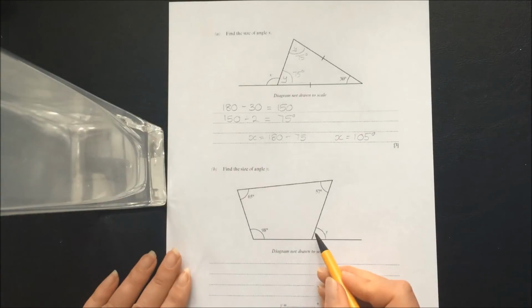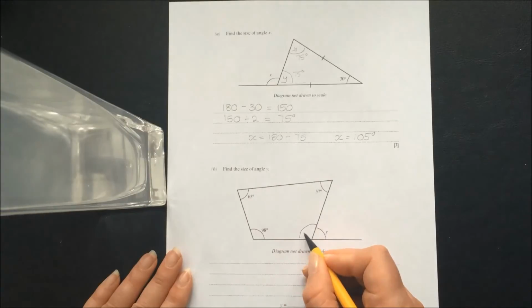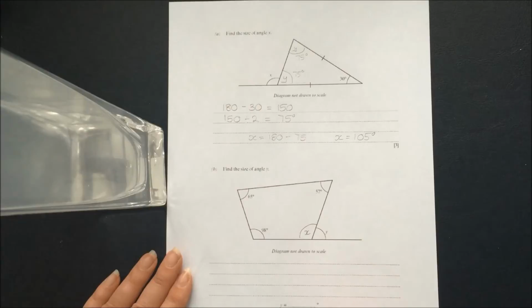And then part B is very similar to that question that we saw previously. We've got a quadrilateral, and that missing angle there, I'll call it x, added to y would make 180. So I'm going to add up those three angles that I've been given, 65, 98 and 57. Okay, I can see that I've got 5 and 8 is 13, add 7 is 20, 6 and 9 is 15, add 5 is 20, add 2 is 22. So I've got those three there, total 220.